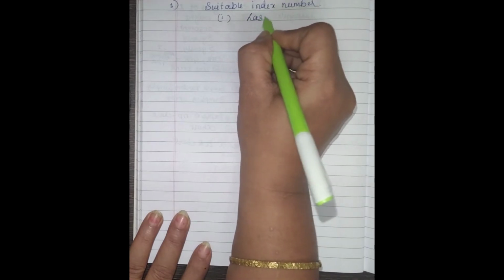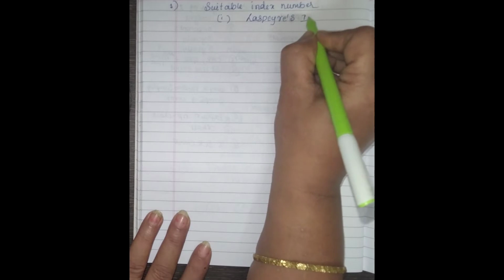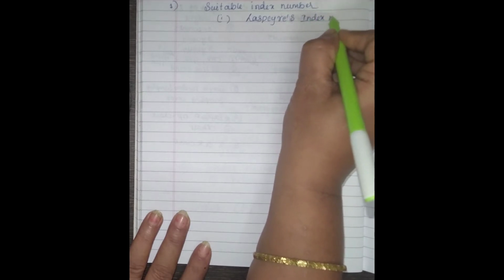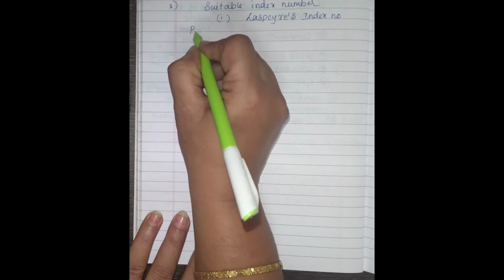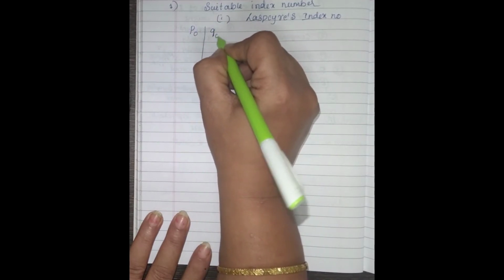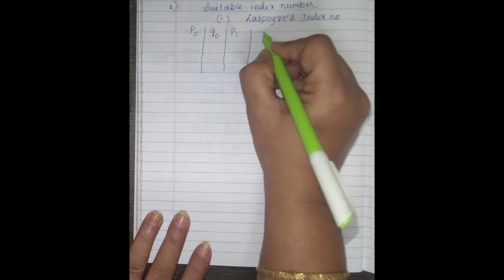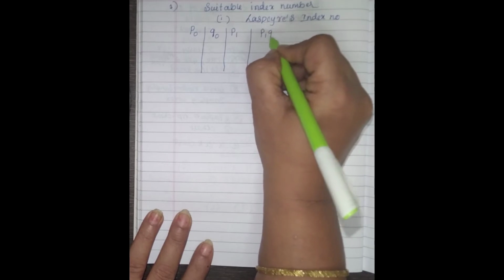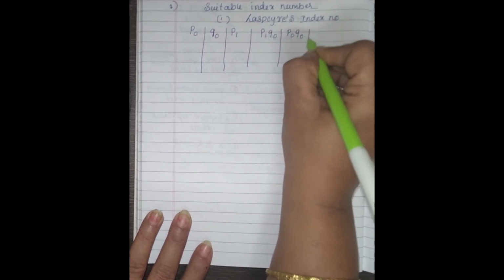If they are asking for the Laspeyres index number, or they are giving P0, then Q0, P1, what you are calculating is P1 Q0 divided by P0 Q0.